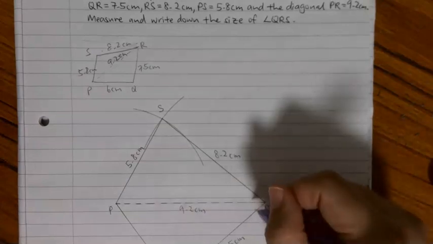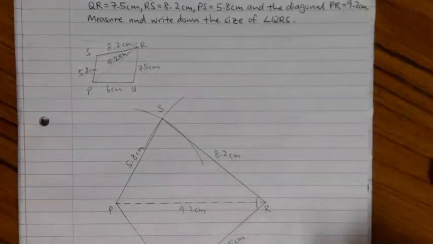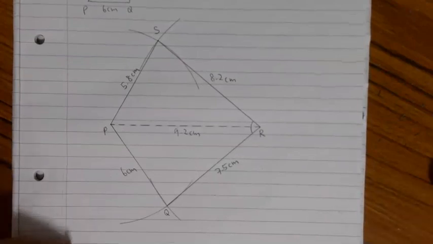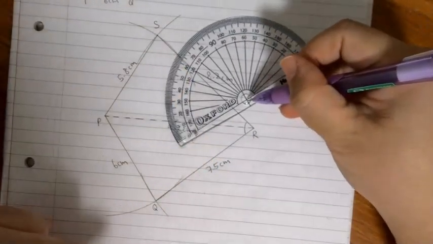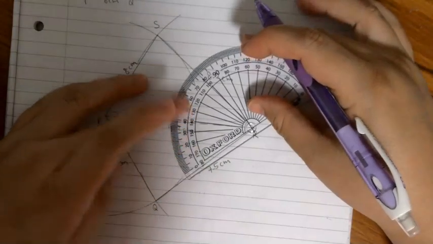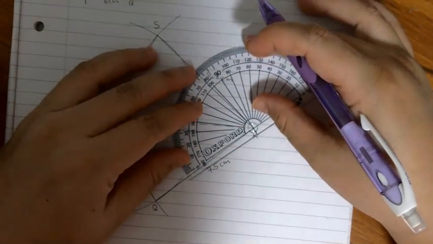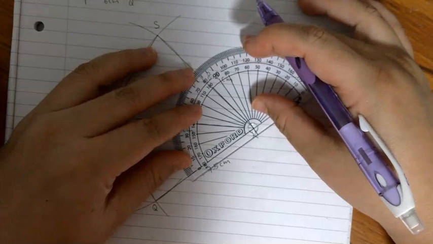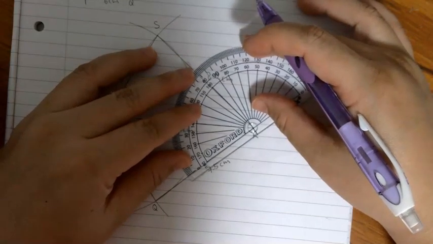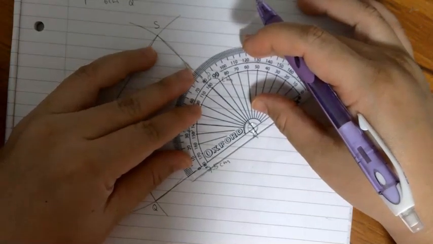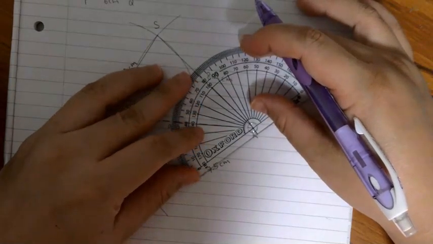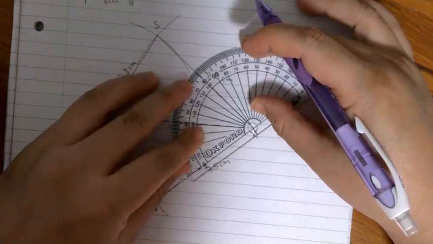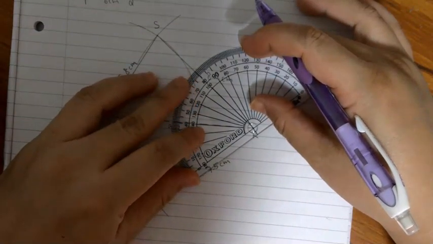So QRS is over here. I'll use my protractor. Put the cross at point R. Then I'm going to let QR be 0 degree.